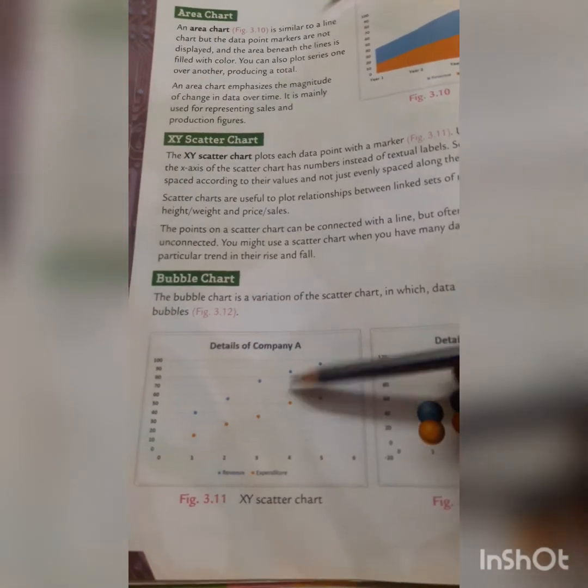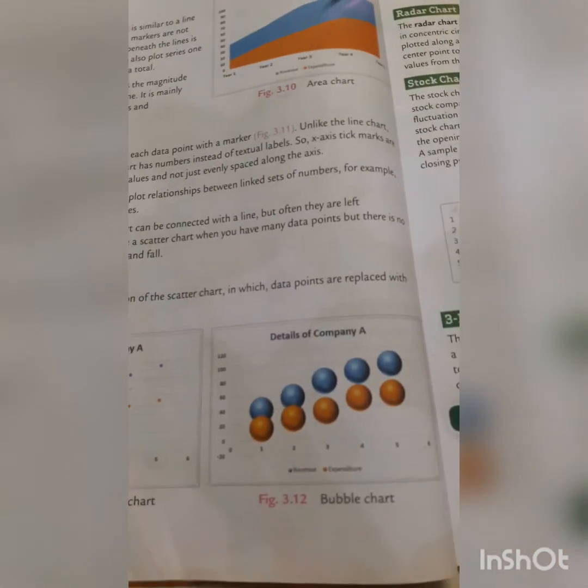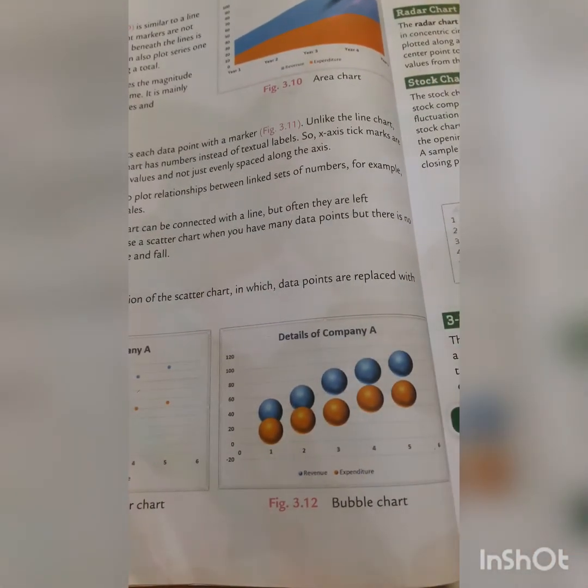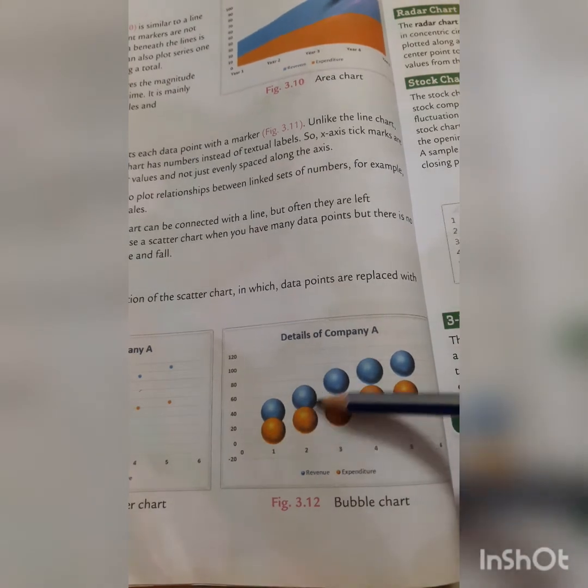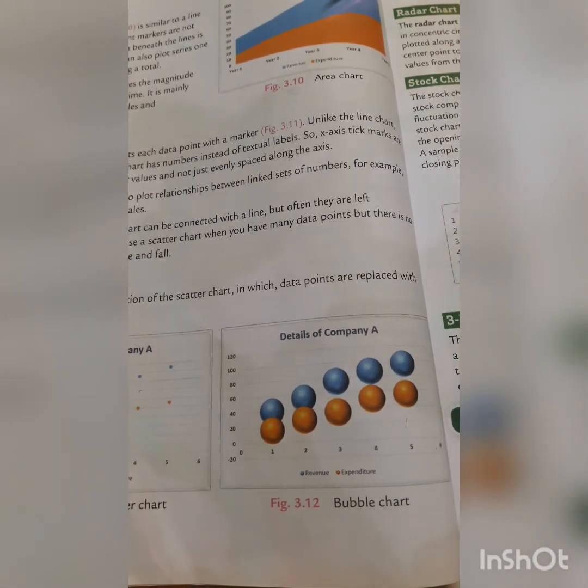This one is XY scatter chart and this one is bubble chart. The bubble chart is a variation of the scatter chart in which data points are replaced with bubbles. Data points are represented with bubbles. The next point is radar chart.